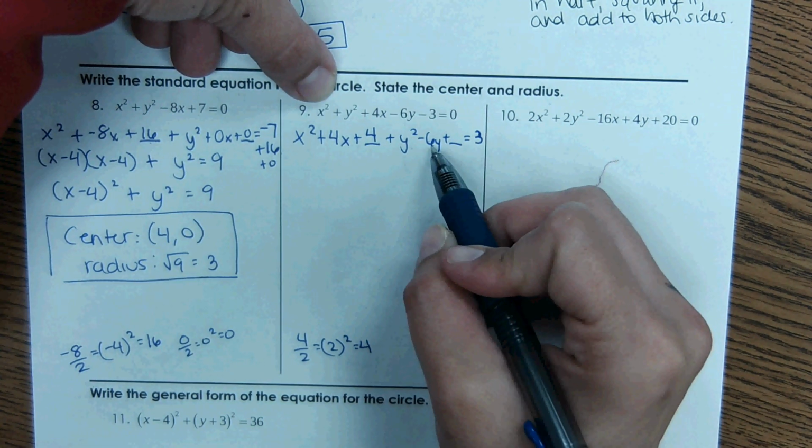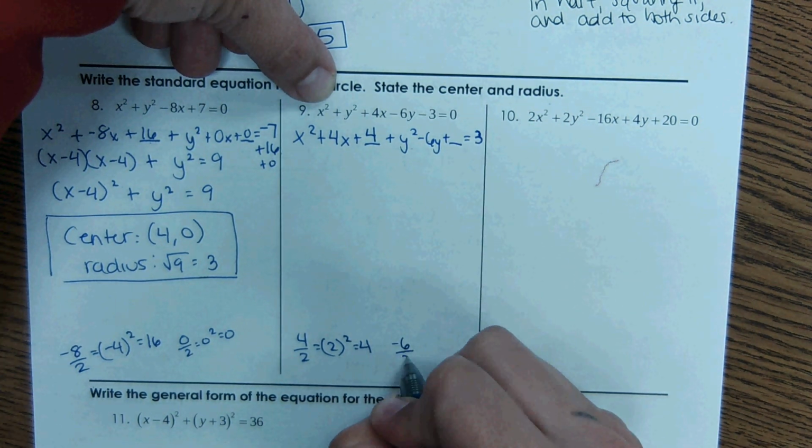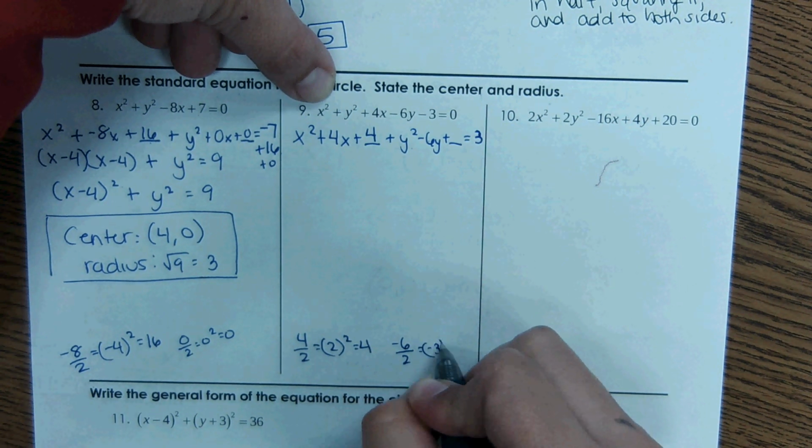And then take this term divided by 2 and square it.